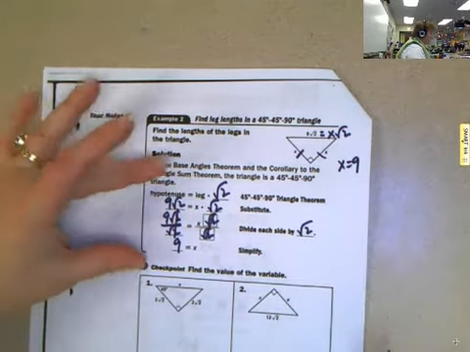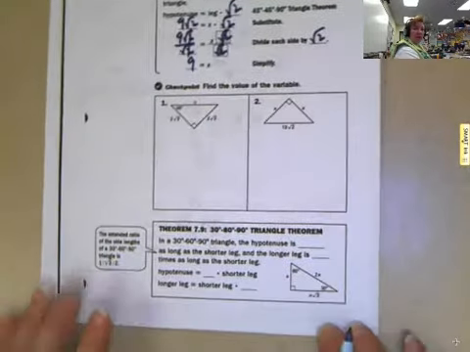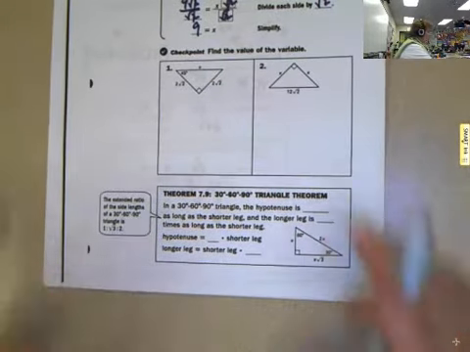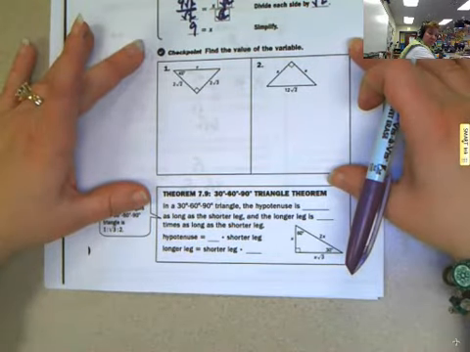So this makes it look like there's a lot of work to show. There really isn't a lot of work to show for these. And I know that will make most of you very happy. All right, go ahead and pause the video and do your 2 checkpoint problems.